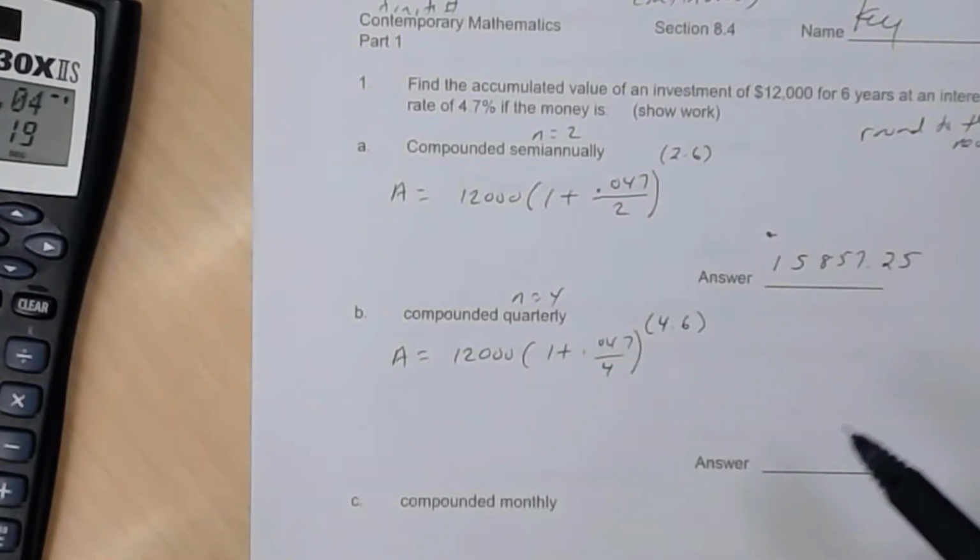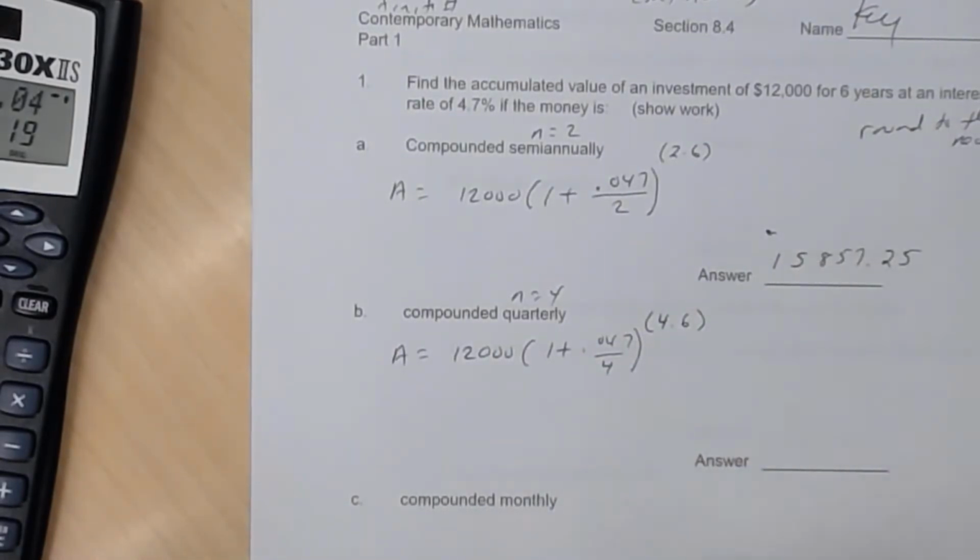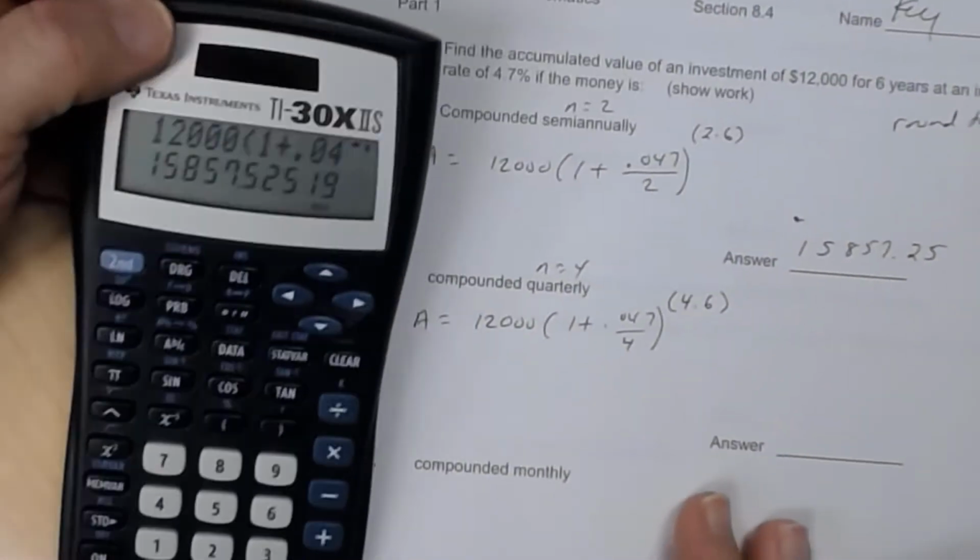So the time's the same, the rate's the same, the principal's the same. It's just the compounding part, the number of times it's being compounded, that changes. Okay, use a calculator and see what you get.